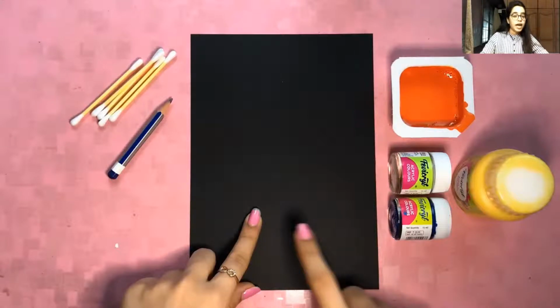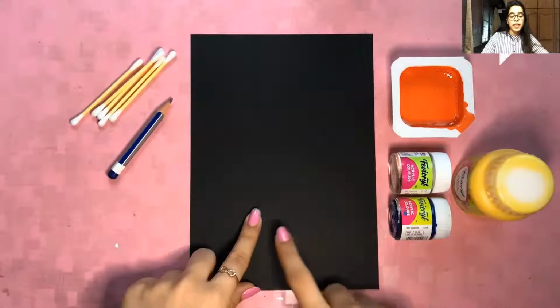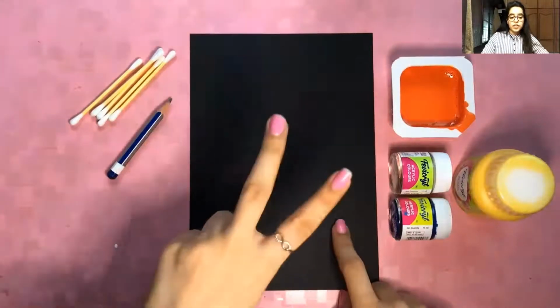In case you don't have those, you can also use your ruled sheet out of your notebook. Okay, that's totally fine, but I would be using this black sheet paper for this class. So don't worry if you don't have the exact paper. It's totally fine if you have any other paper as well. Okay, so that's the first material.